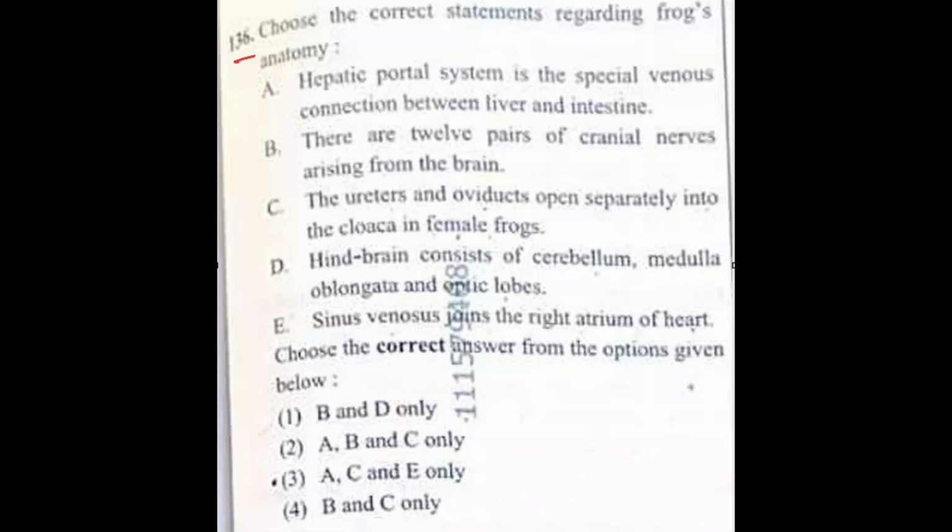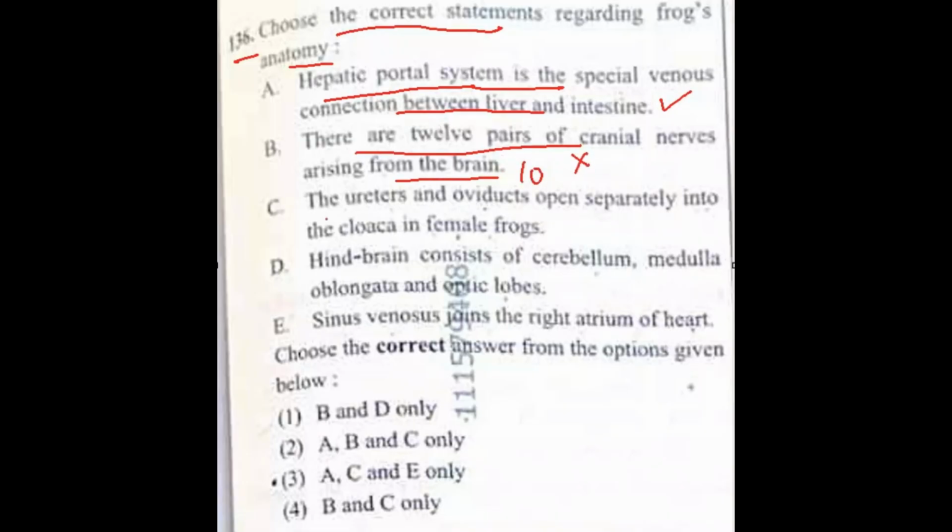Question number 136. Choose the correct statements regarding frog's anatomy. A, hepatic portal system is a special venous connection between liver and intestine. That is correct. B, there are 12 pairs of cranial nerves arising from the brain. It's not 12, it's actually 10. So this is wrong. C, the ureters and oviducts open separately into the cloaca in female frogs.